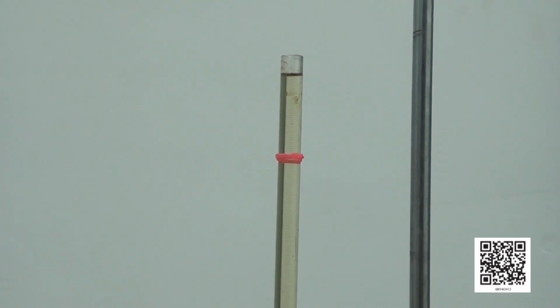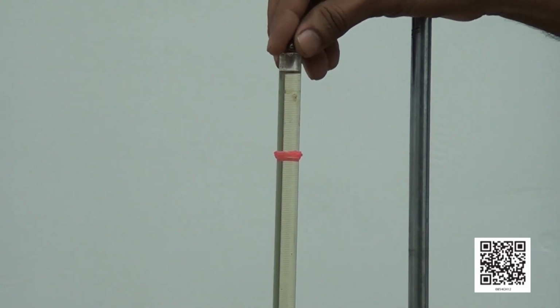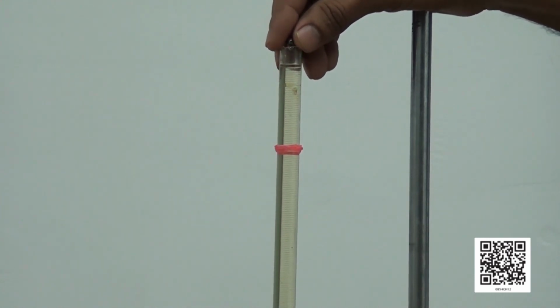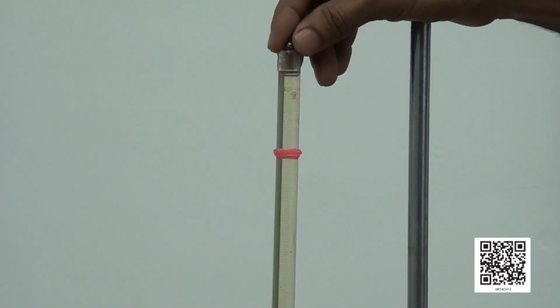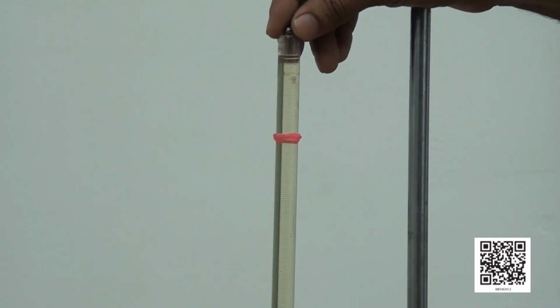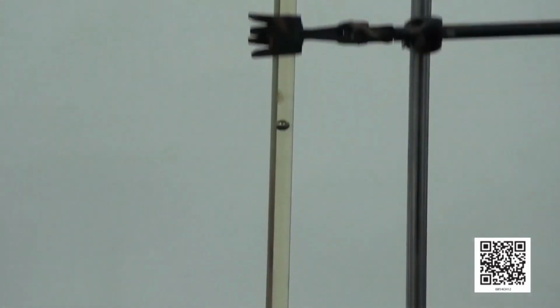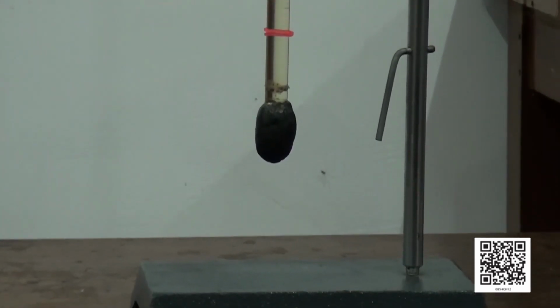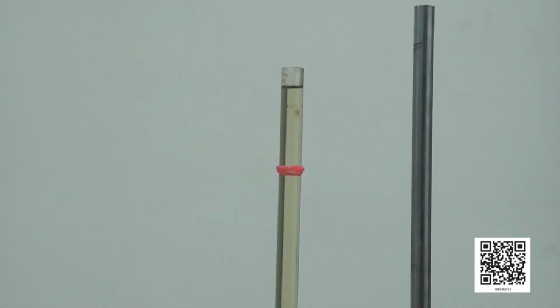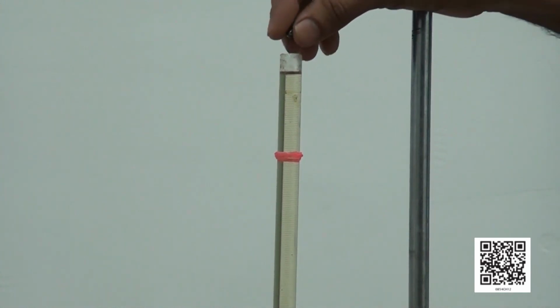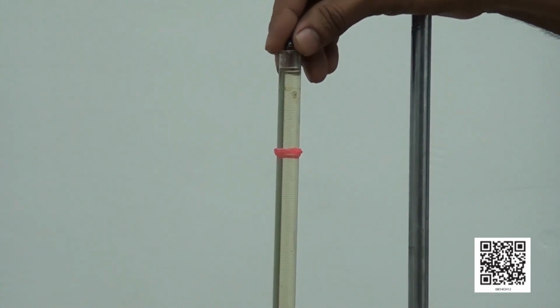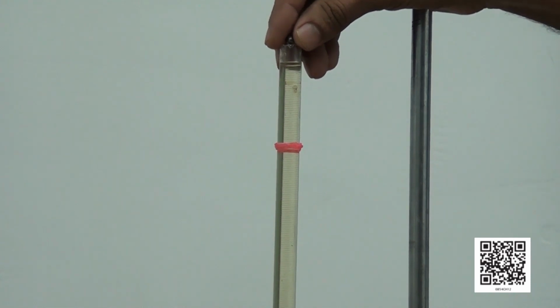Suppose I use some thick oil, thicker than what we used here. If I drop the same metal ball in such a liquid and measure the time required to travel the same distance, will it be the same? No, it will be more. What do we understand from this? We understand that the fluid friction depends upon the nature of the fluid. By nature of the fluid, we mean how thick the fluid is. So, the first factor that affects the fluid friction is the nature of the fluid.